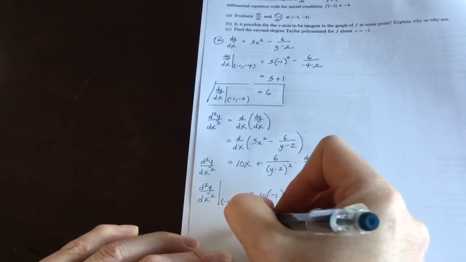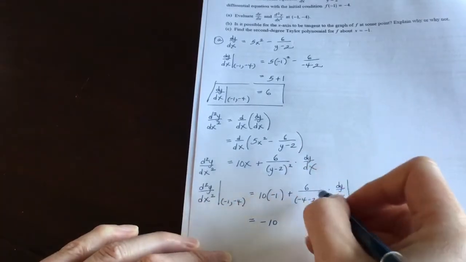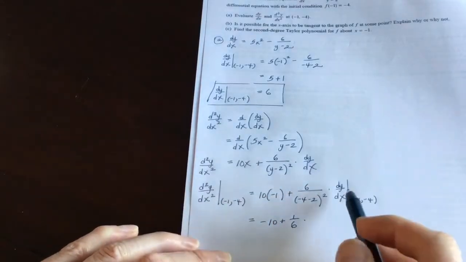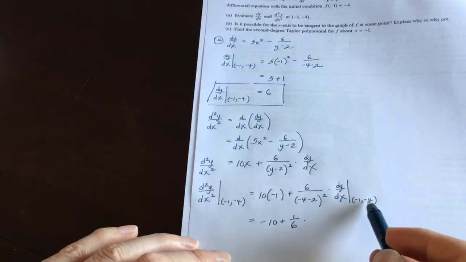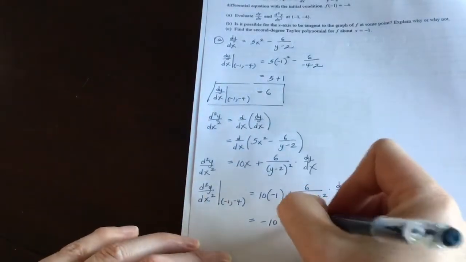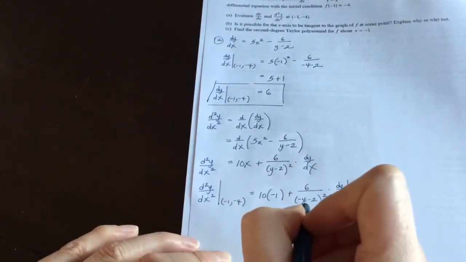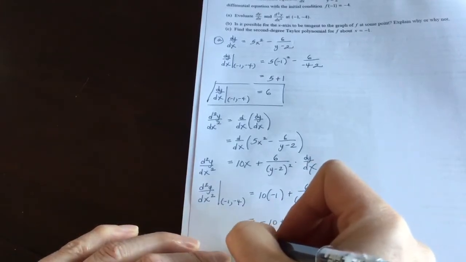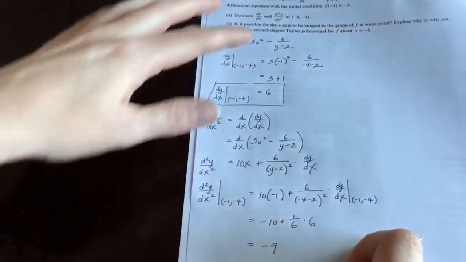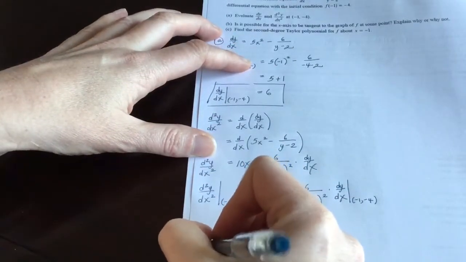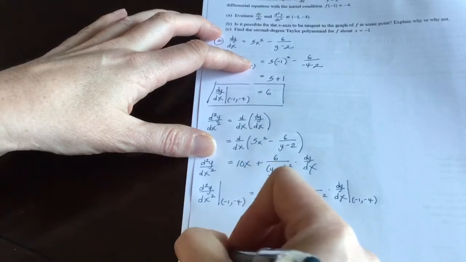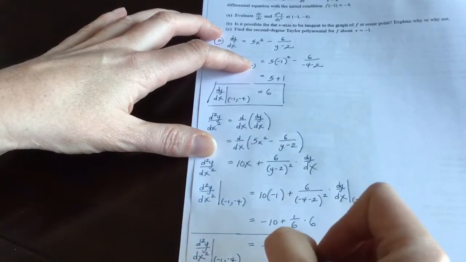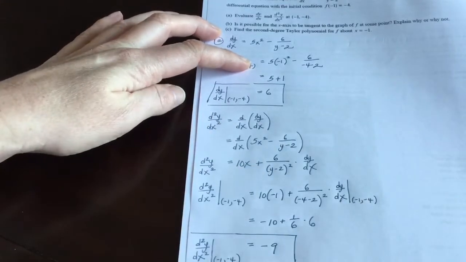So simplifying as I go, that's negative 10, plus 1/6, I think. And then we had already figured out what dy/dx at the point (negative 1, negative 4) is. We did that right here, and so you could substitute a 6 in. It looks like the answer here is negative 9. There you go. And we're done with part A.